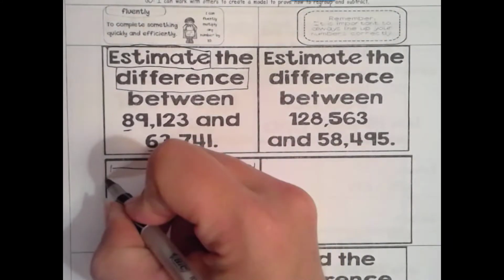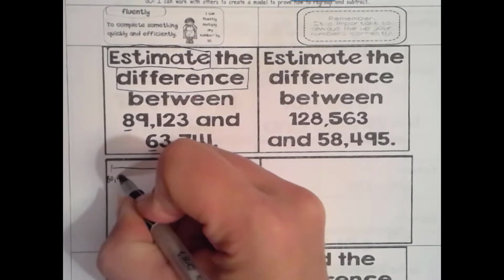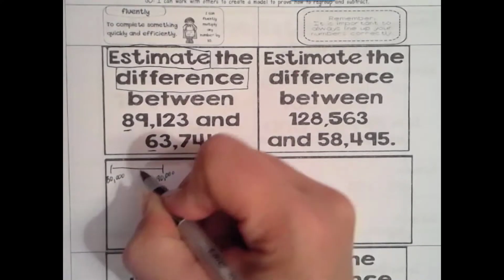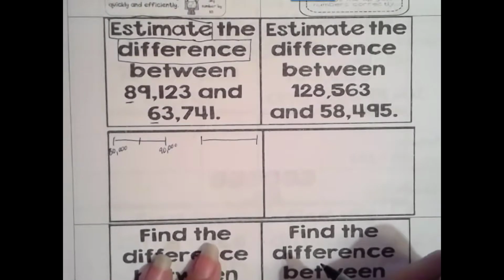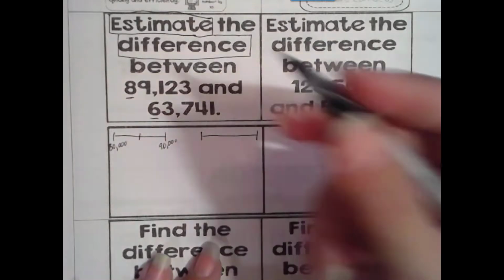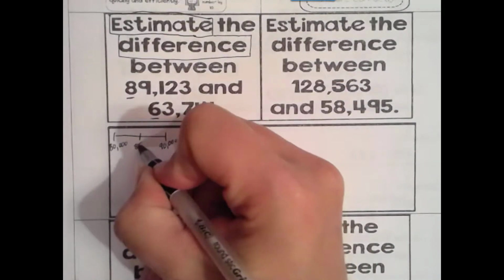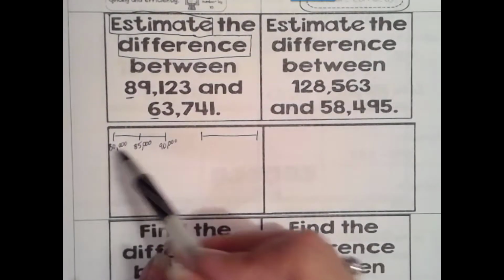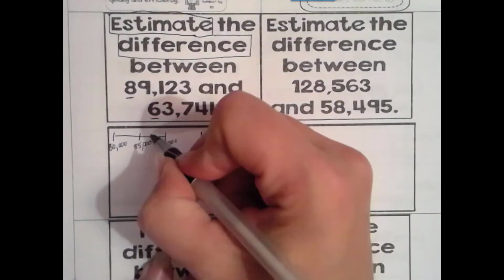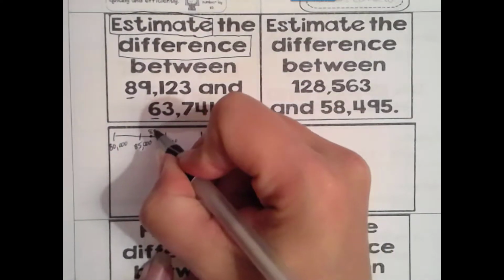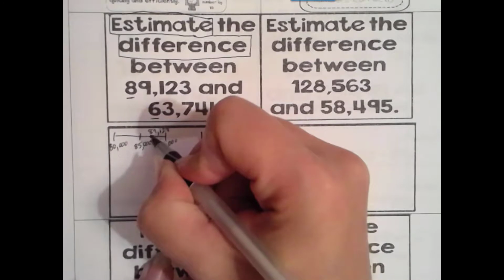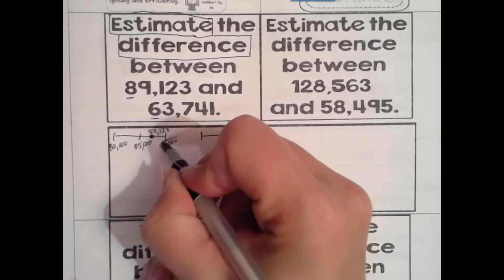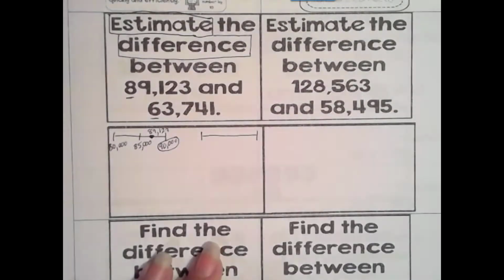So here, we're going to look at 80,000 as our lower 10,000, 90,000 as our upper 10,000. Our midpoint, our halfway in between, the top of that hill, is 85,000, because 5,000 is half of 10,000. So that's the halfway between those 10,000s. Our number, 89,123, would be somewhere, probably a little closer, but somewhere on this side. So it is closer to 90,000. So first we have to round.